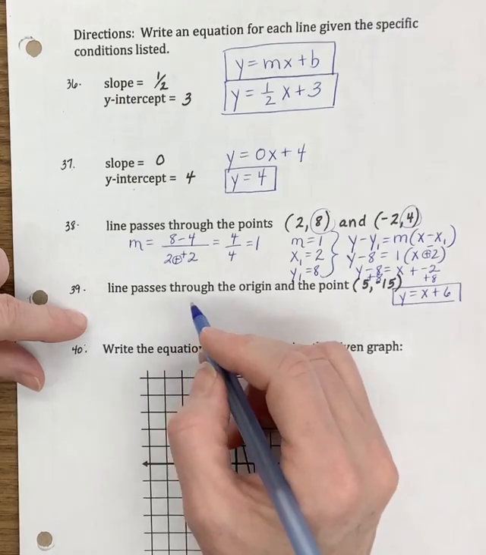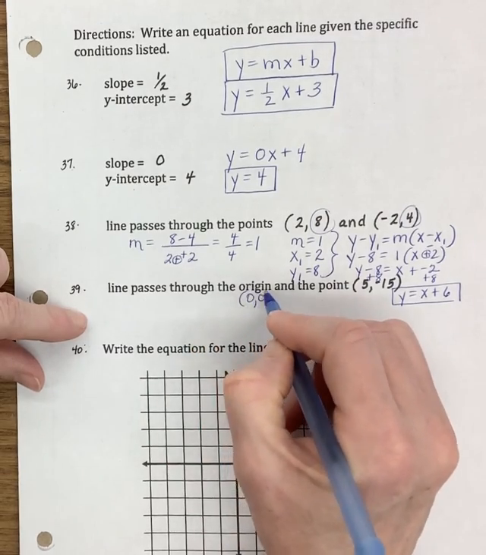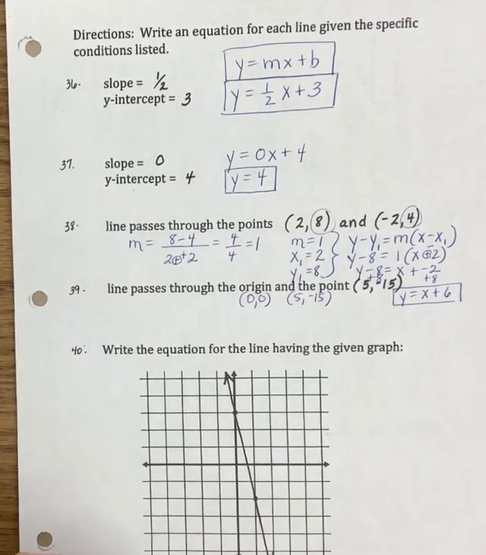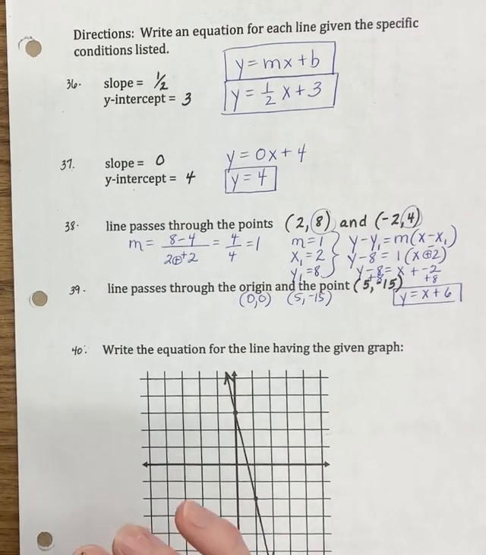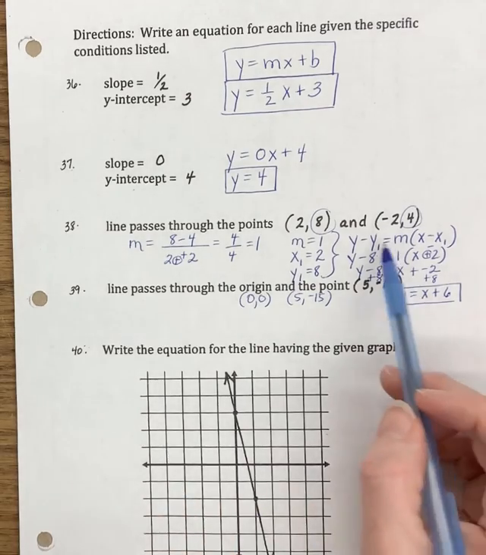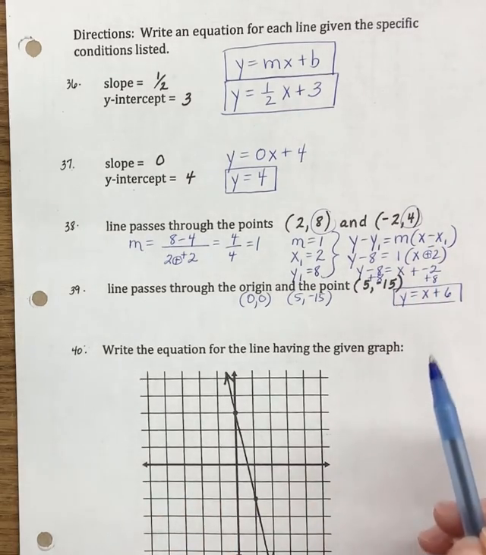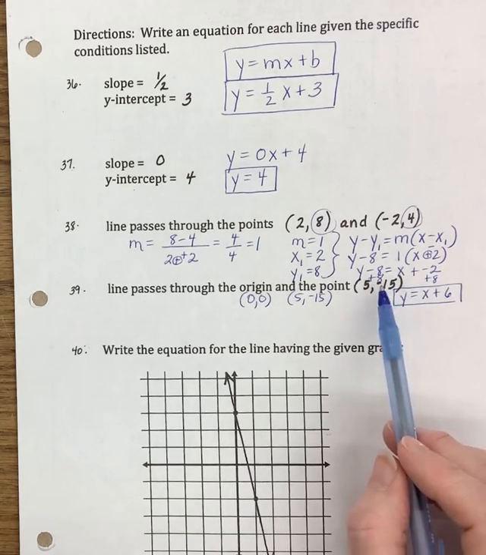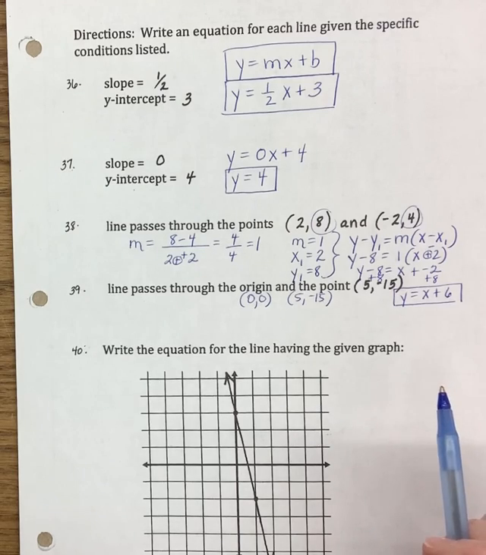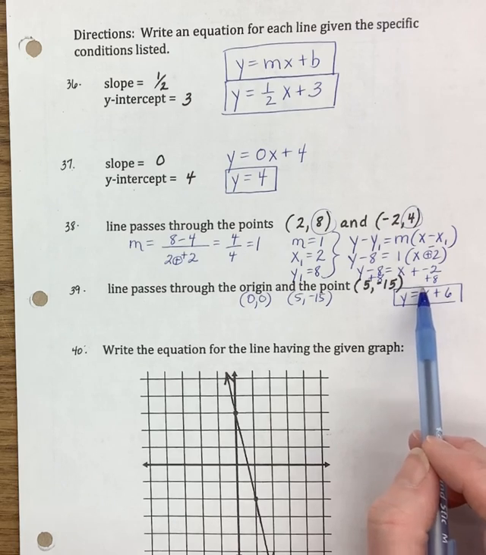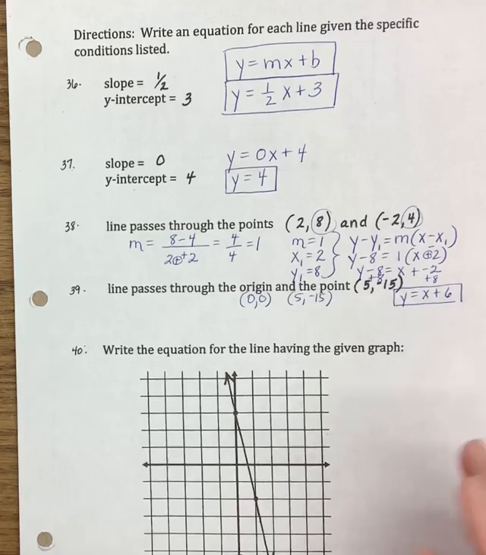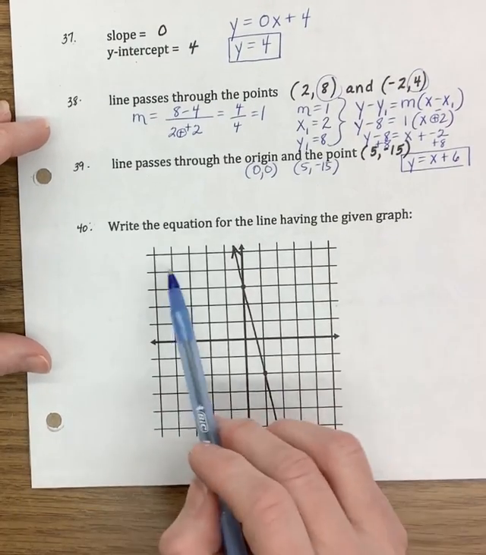Number 39, passes through the origin. Our line passes through 0, 0. It contains the point 5, negative 15. I treat it just like I do number 38. I find the slope, I use the point slope form of an equation, and then I distribute, and then I add the constant on the left to both sides, its opposite to both sides, and then I have my equation in slope intercept form, which is very helpful because we now see, again, the slope is 1, we knew that already, but we also know the y-intercept is 6, so it gives me additional information. We're going to skip 39, move on to 40.